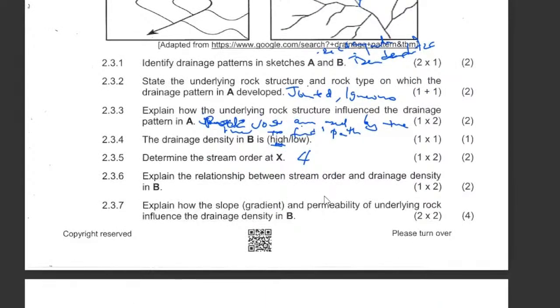Relationship between stream order and drainage density. The higher the stream order, the higher the drainage density.